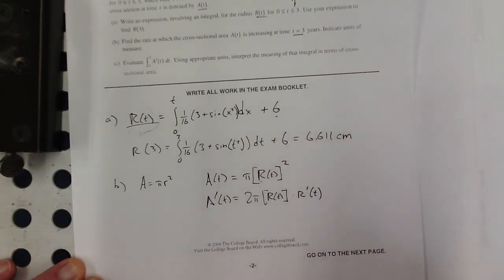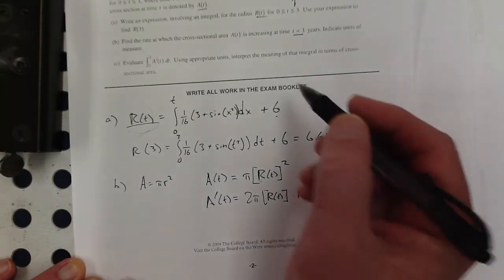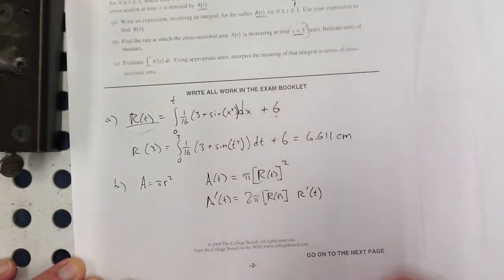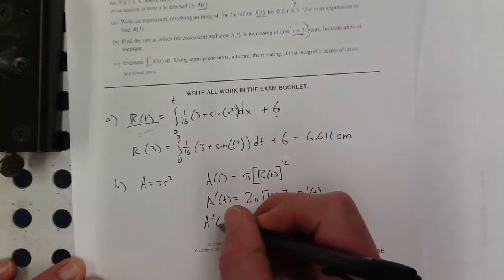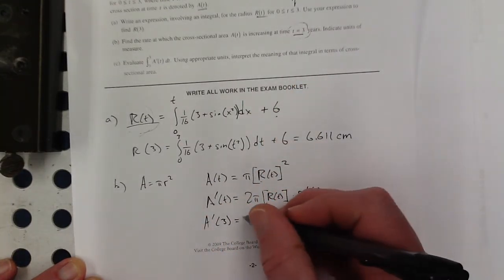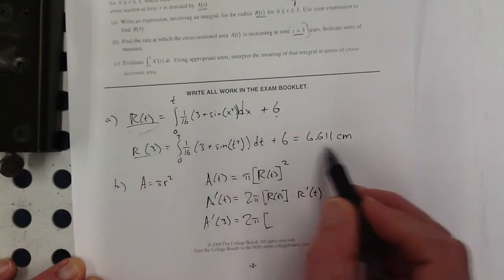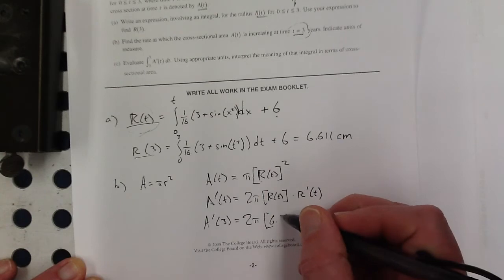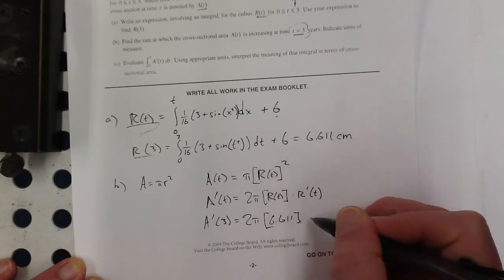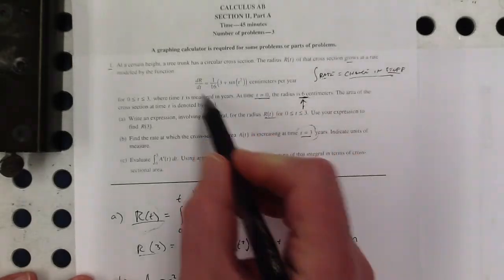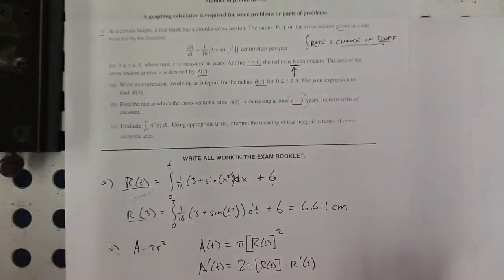And they want us to find that at 3. So A prime of 3 is equal to 2 times pi times r of 3. We actually already found that right there. And then r prime of t. R prime is this right here.